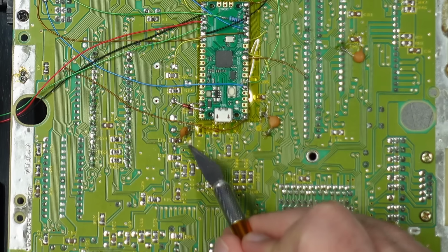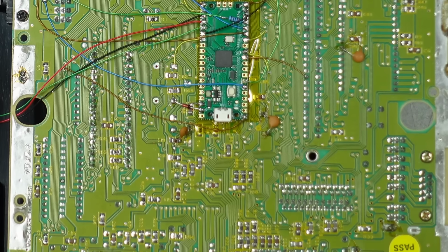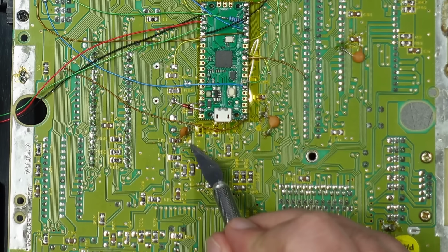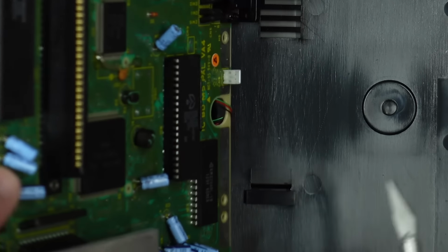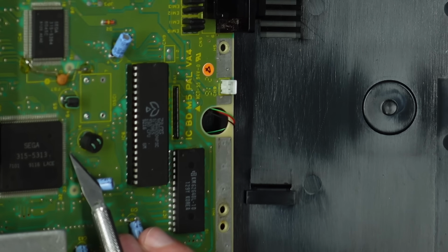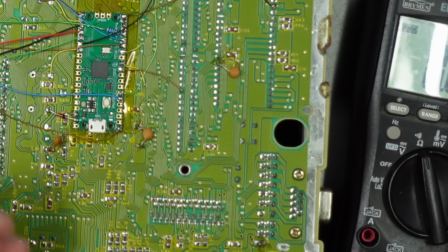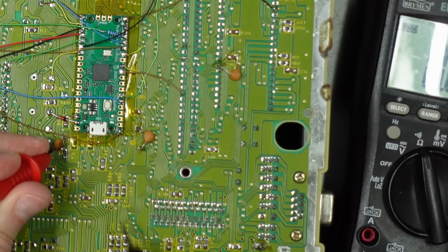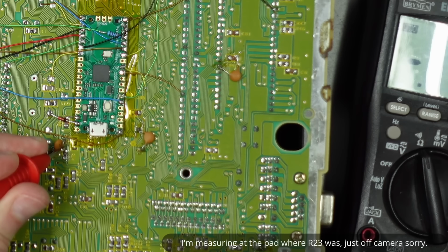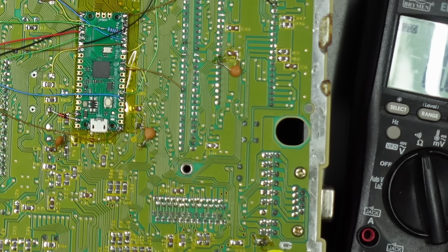So I've just exposed the copper on either side of that trace, and we're going to move R23 over to here. And yeah, the reason I decided not to do this on the top side is because we've got very little trace to work with. All right, our resistor's been moved, so we should now see 3.3K between this point and here. Yes, cool. Now we just need to bridge those two pads.